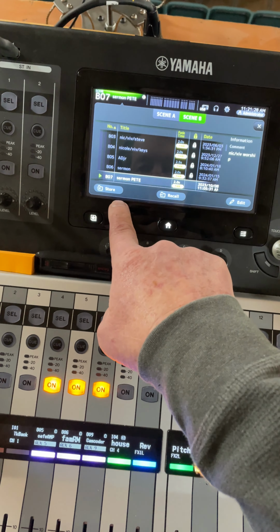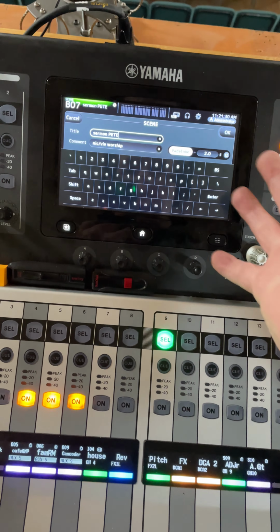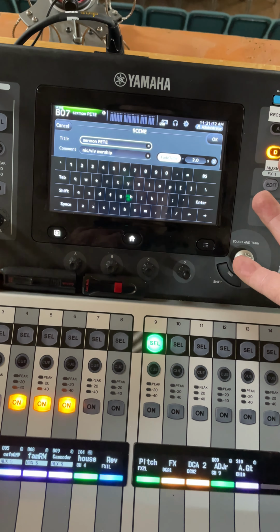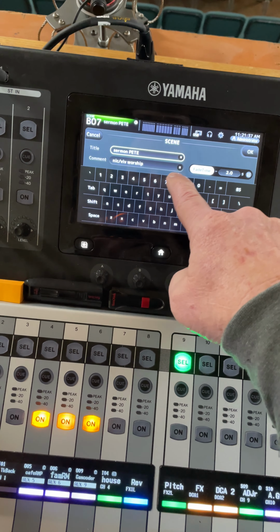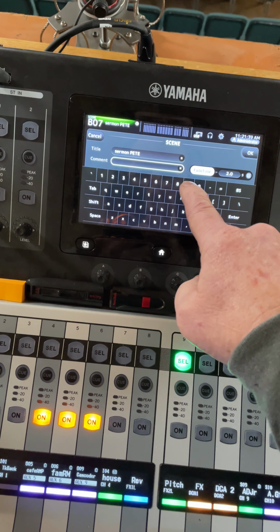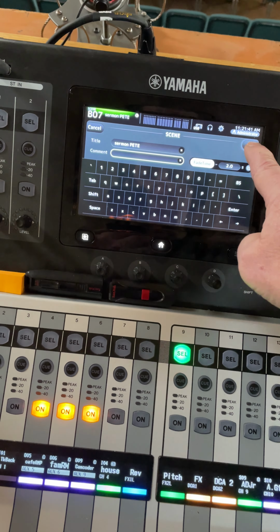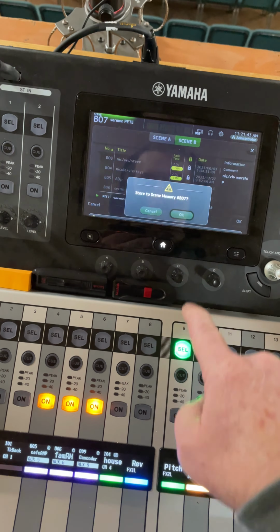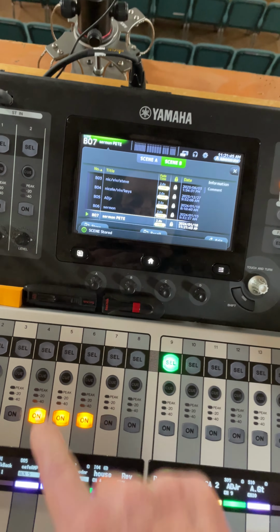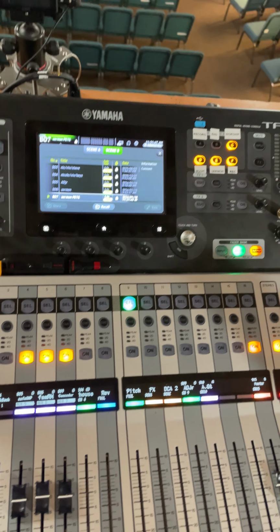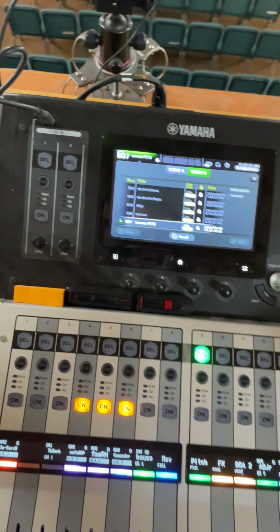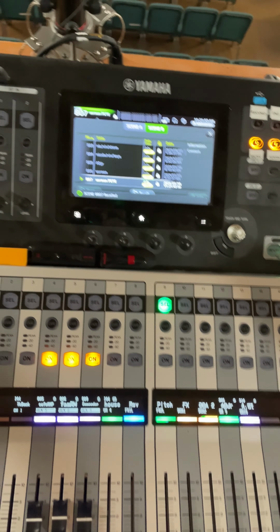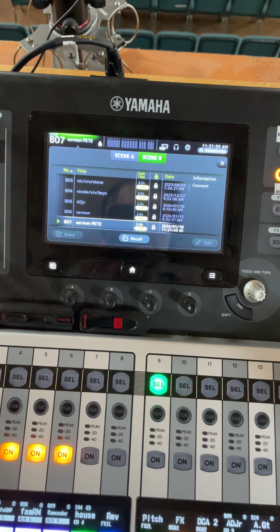I guess I could. So you hit store, and then it asks you, is that what you want to name it? Make sure you want to name it that. If not, you can change it to something else and just hit OK and hit OK, and then lock it back again so that it's the same each time, and then when you go to recall it, it comes back the same as you left it. So that's how you save a scene.